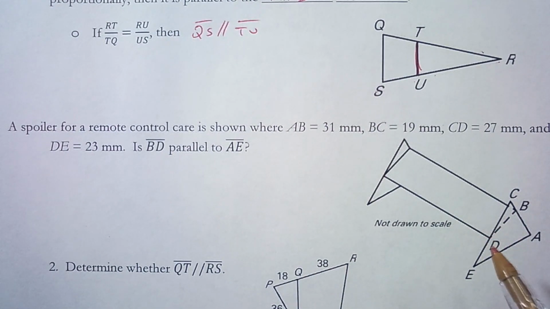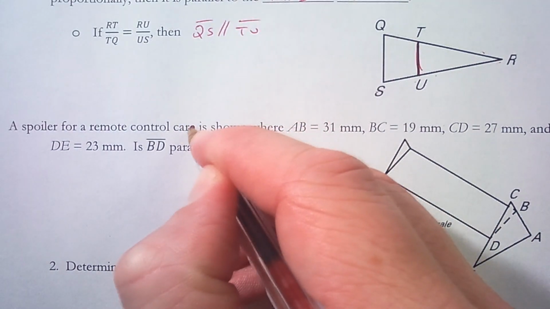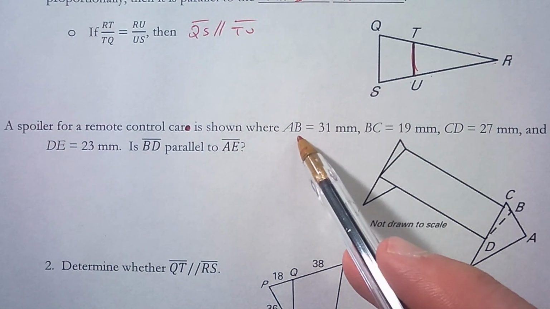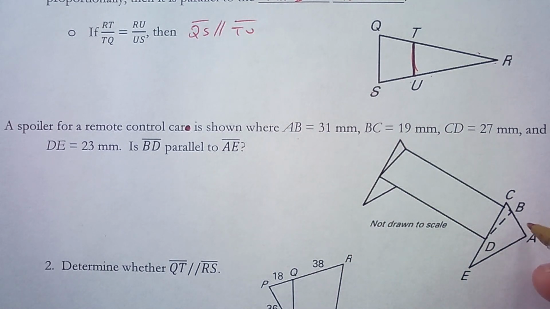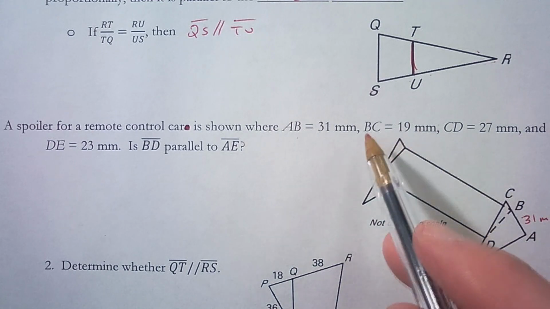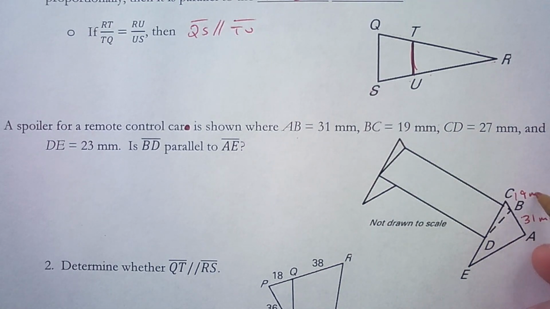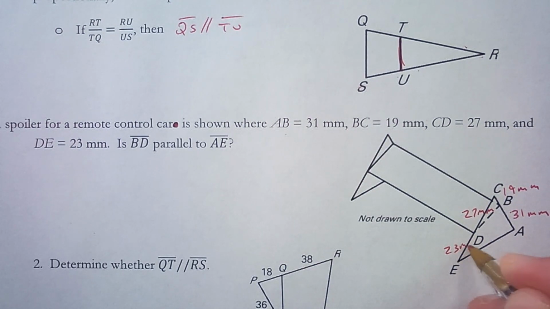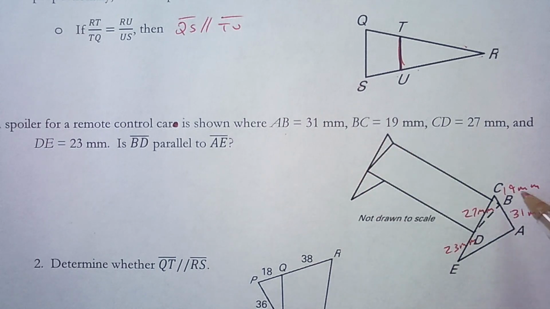So this picture is a spoiler from a remote control car. It says CARE, that's not right, a remote control car. And on this spoiler, segment AB has a length of 31 millimeters. Segment BC has a length of 19 millimeters. CD is 27 millimeters. And DE is 23 millimeters. So the question is, is segment BD parallel to segment AE?